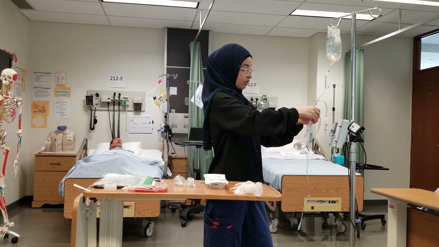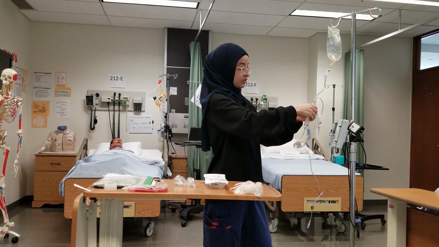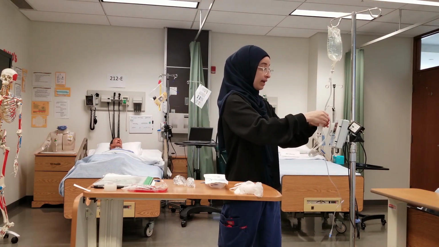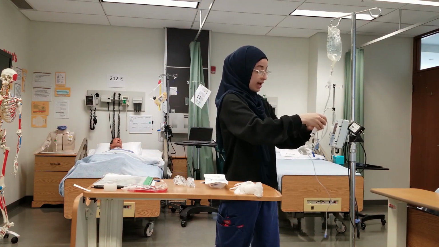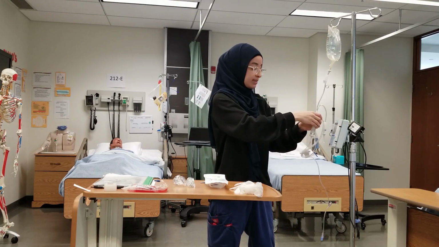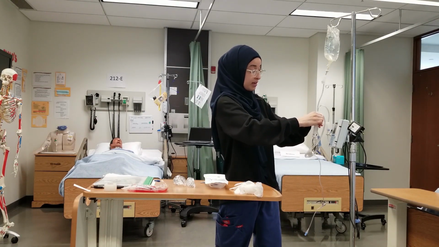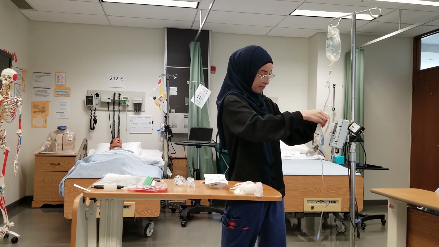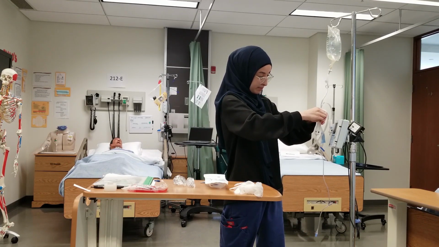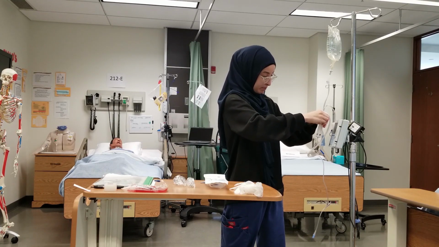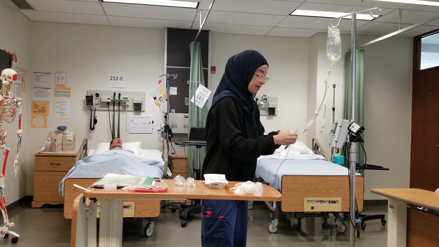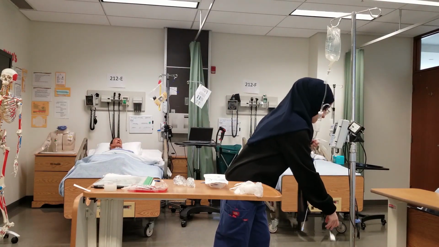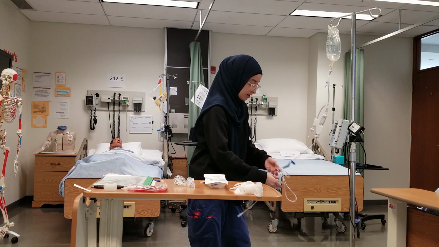So when we're pushing the normal saline into our drip chamber, we want to make sure that the filter is covered completely with normal saline. That way when we prime our blood later on, when it touches the filter, it won't hemolyze. That can happen if the filter isn't completely covered with normal saline. So we want to make sure that filter is completely covered. Perfect. And then I'm going to go ahead and prime the rest of my line. This will make it easier for the blood to move later and it won't stick to the edge.